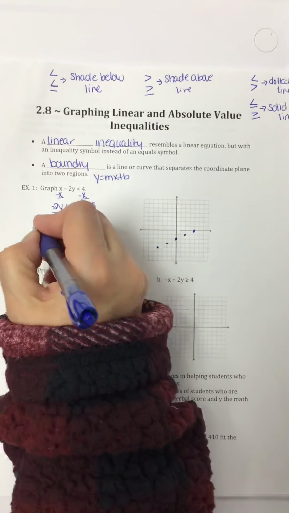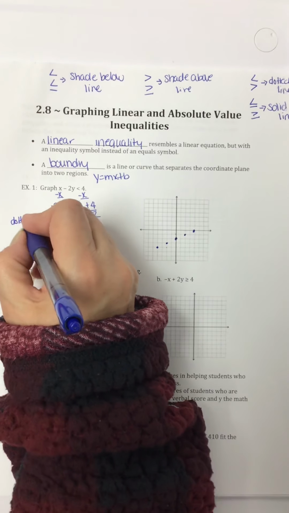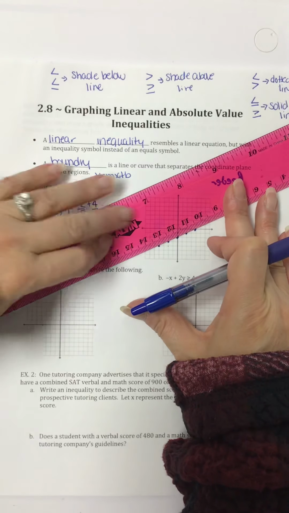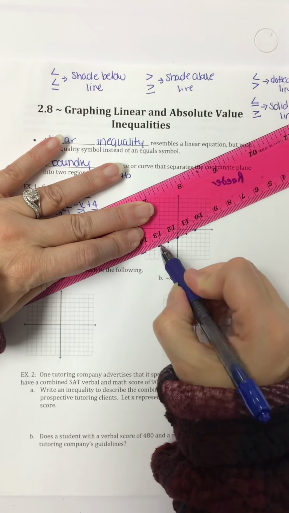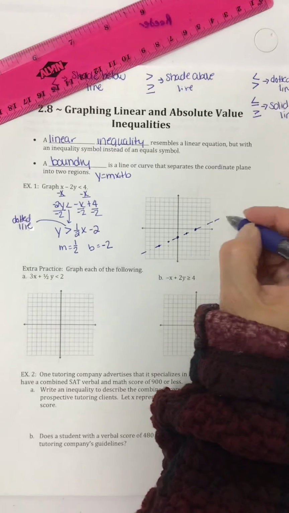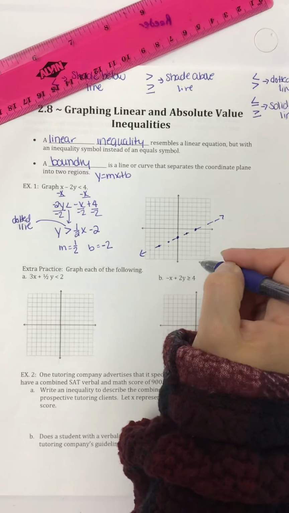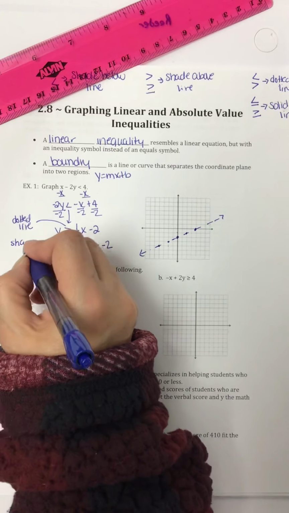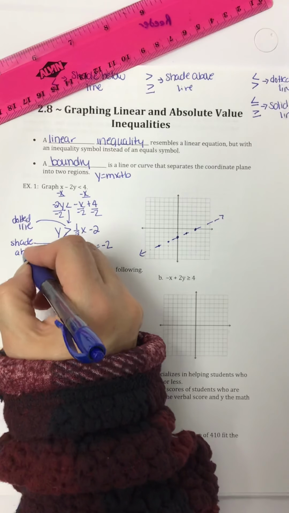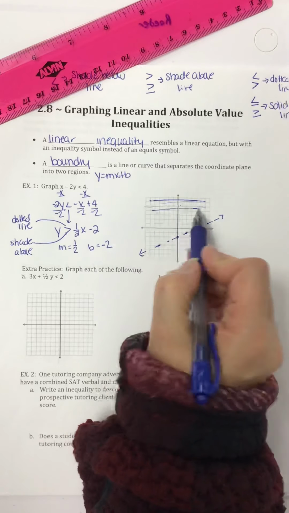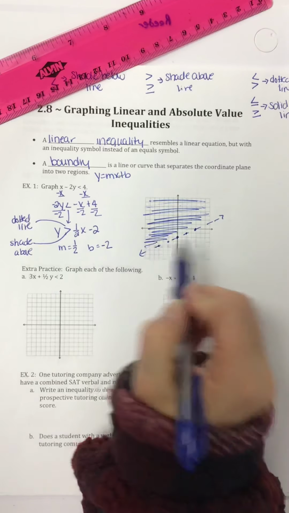This right here tells us it's going to be a dotted line because it's not equal to. Do you agree? So we start with a dotted line. It also tells us it's greater than, so we would shade where? Above. So we simply shade above this line.